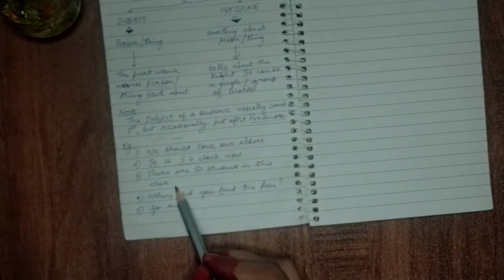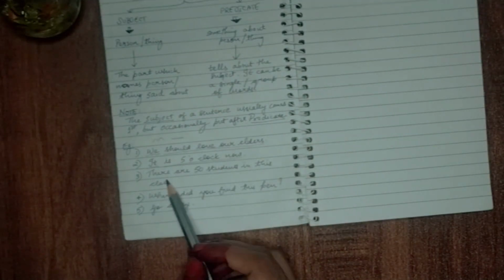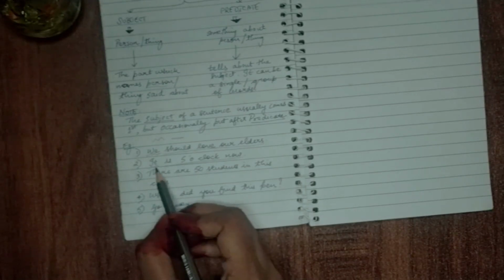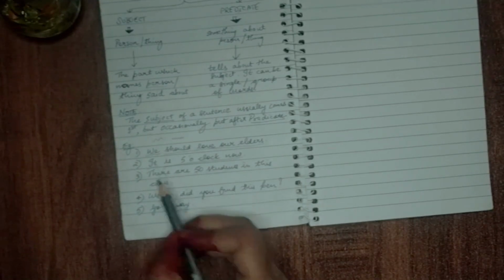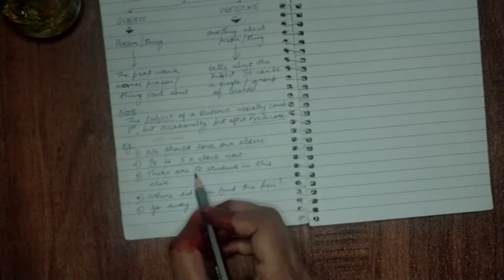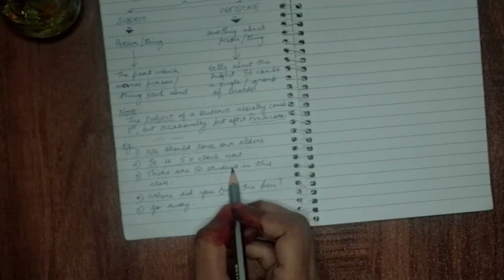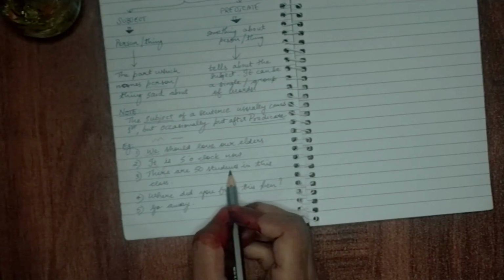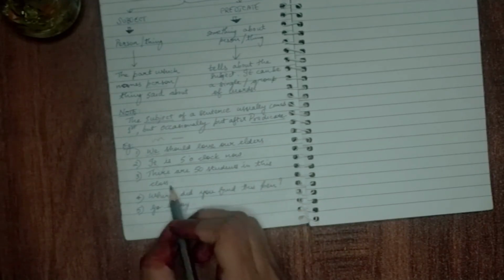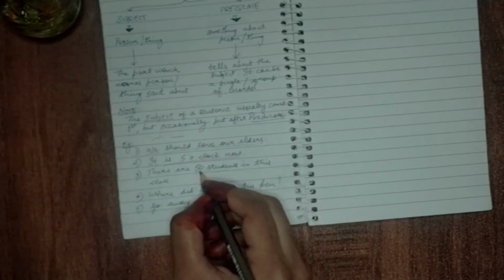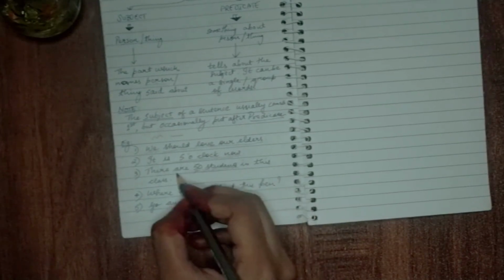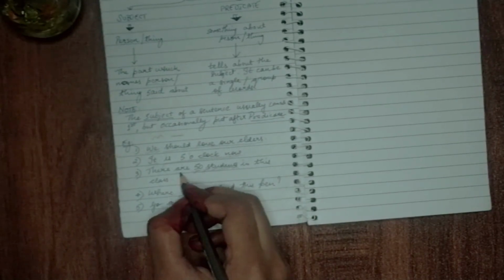You might have noted that I have not taken there. There is an introductory part of the sentence. It doesn't come under the subject or predicate. So 50 students will be the subject here. It talks about people, and hence this will be the subject. I'll make a curly line, and the remaining part, are in this class, will be the predicate.